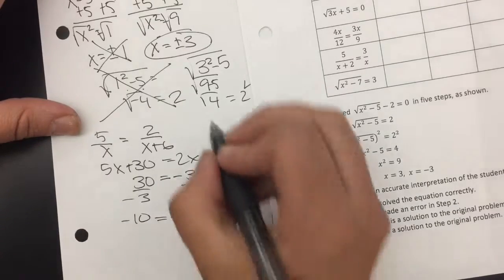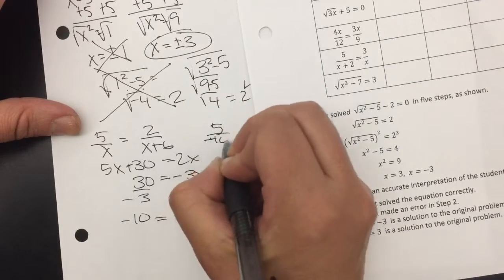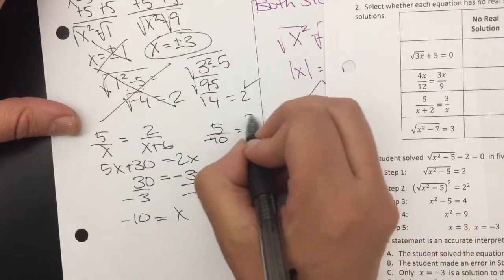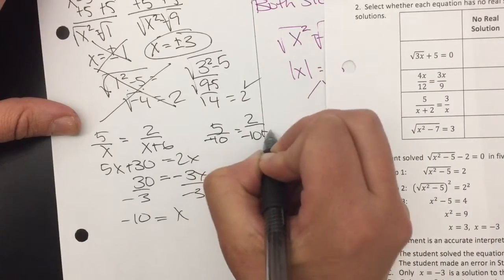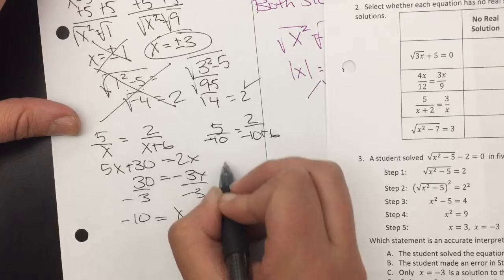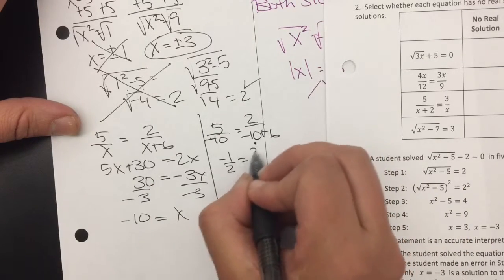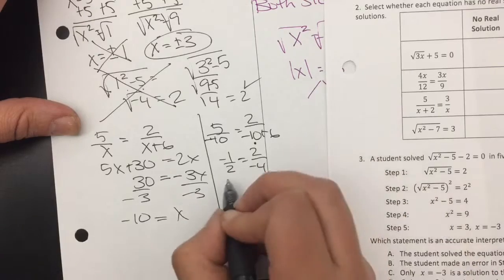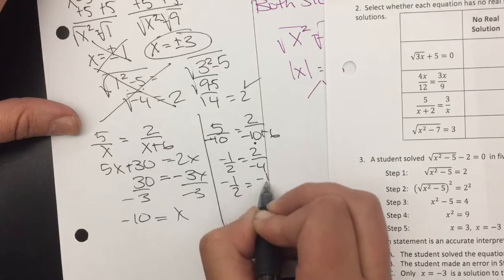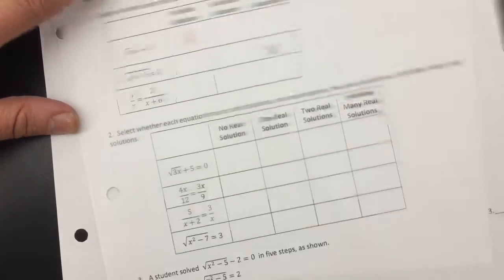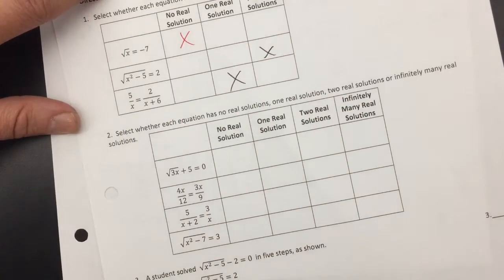I'm going to plug it back in. That would be 5 over negative 10 equals 2 over negative 10 plus 6. This will give me negative 1/2. And that would be 2 over negative 4. That's a negative 1/2 is equal to a negative 1/2. So that is verified, but only one solution.